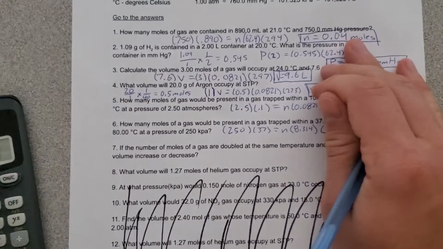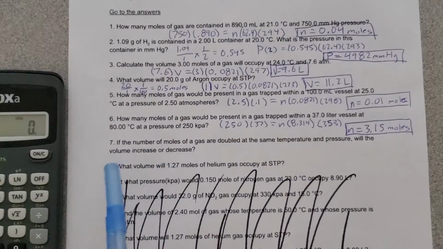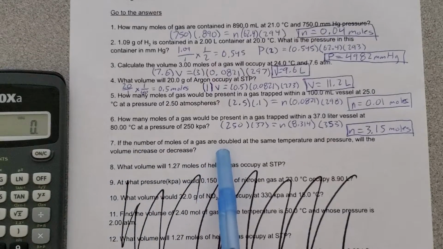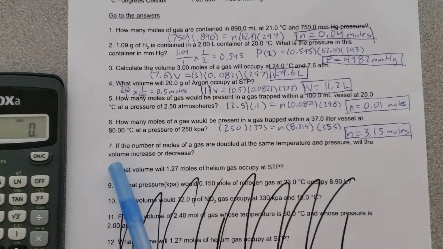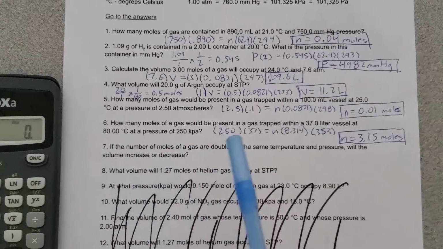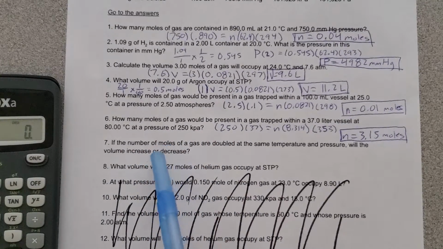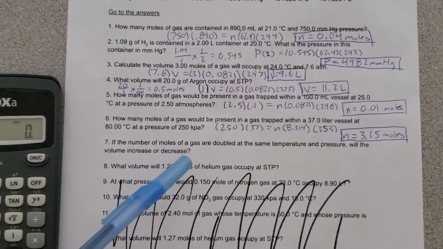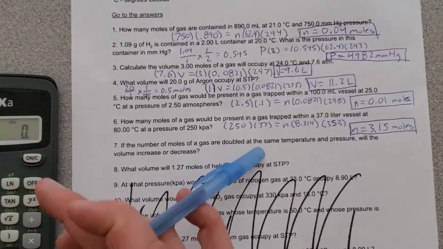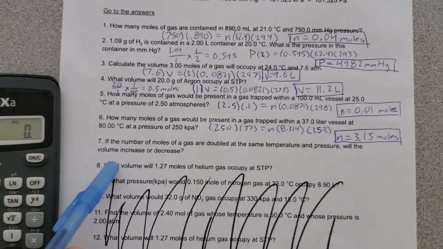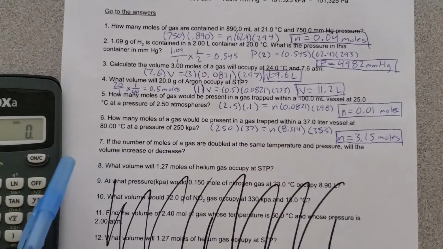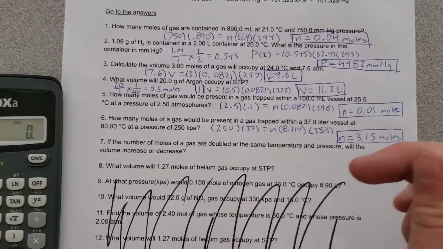Awesome. Last problem. If the number of moles of a gas are doubled at the same temperature and pressure, will the volume increase or decrease? The volume will increase.